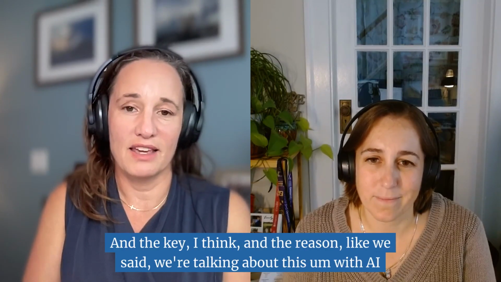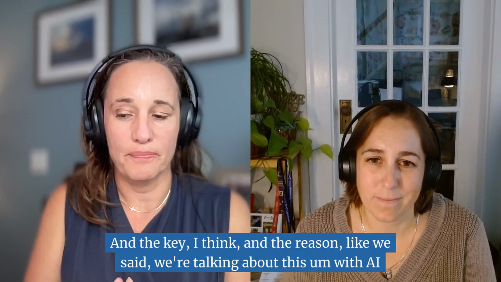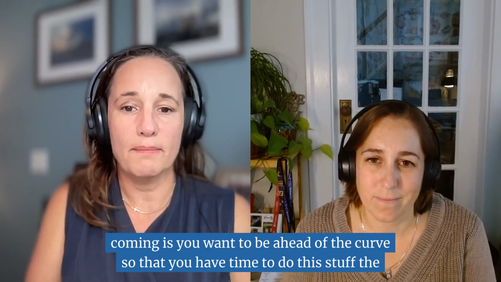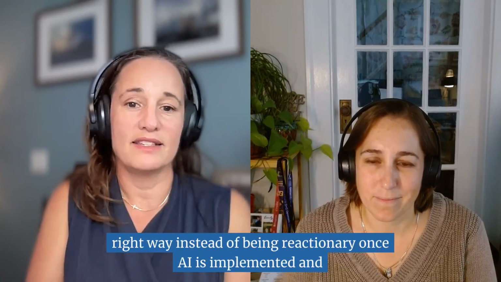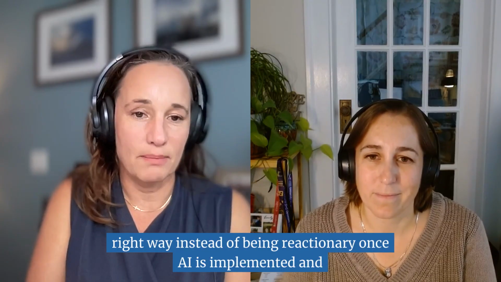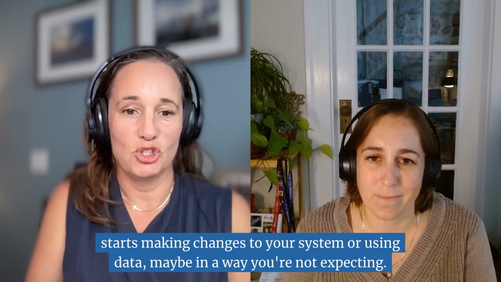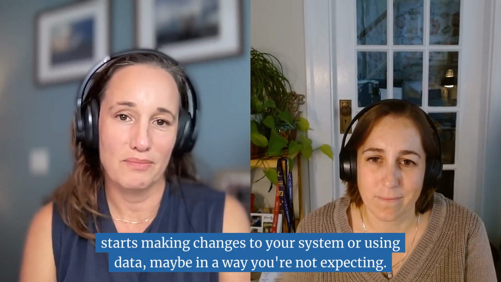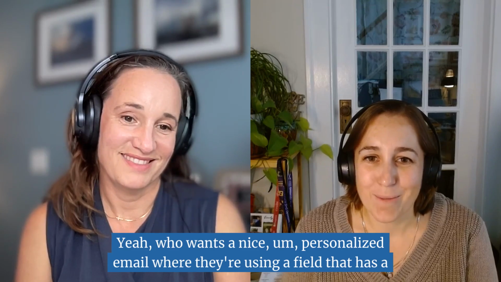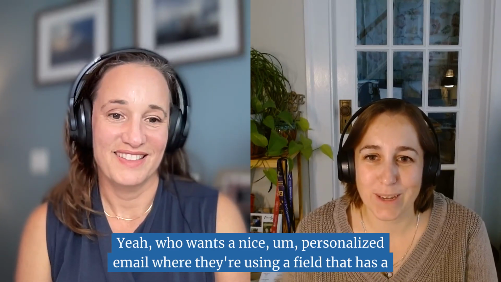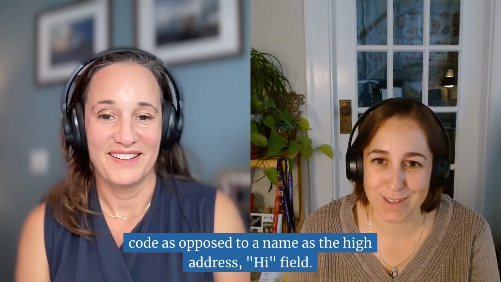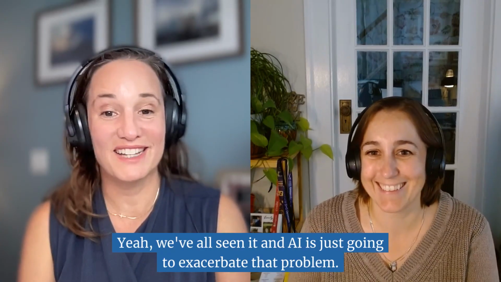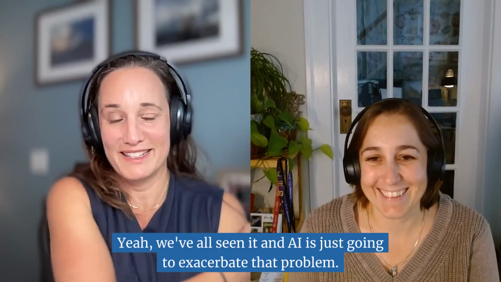The key, and the reason we're talking about this with AI coming, is that you want to be ahead of the curve so that you have time to do this the right way, instead of being reactionary once AI is implemented and starts making changes to your system or using data in a way you're not expecting. Who wants a nice personalized email where the greeting field has a code instead of a name? We've all seen it, and AI is just going to exacerbate that problem.